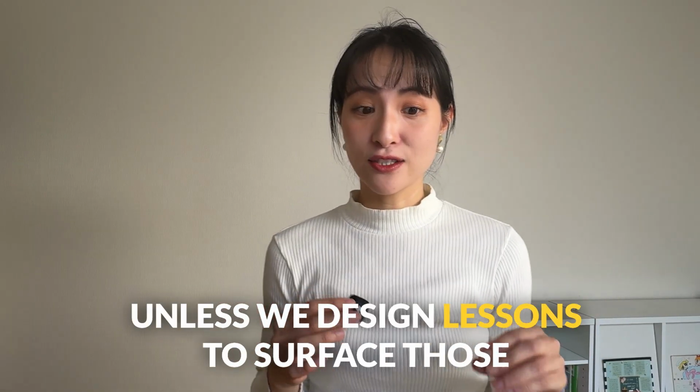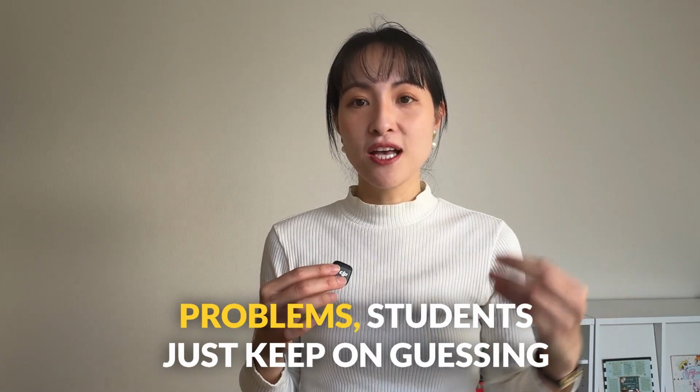And very often, the issue isn't that students didn't understand the vocabulary or grammar. It's that the spoken English doesn't sound the way they expect it to. Things like linking, reduction, sound changes get in the way. And unless we design lessons to surface those problems, students just keep on guessing. So let me show you the lesson structure I use to fix that.